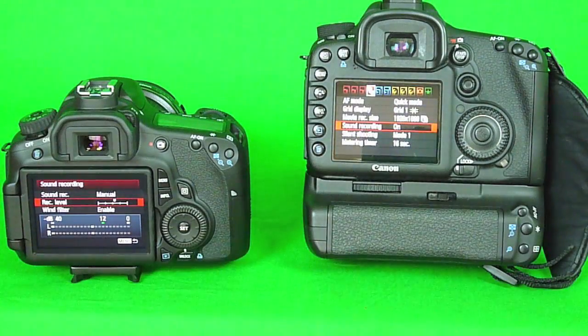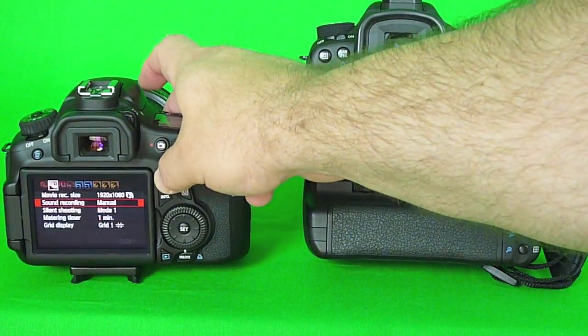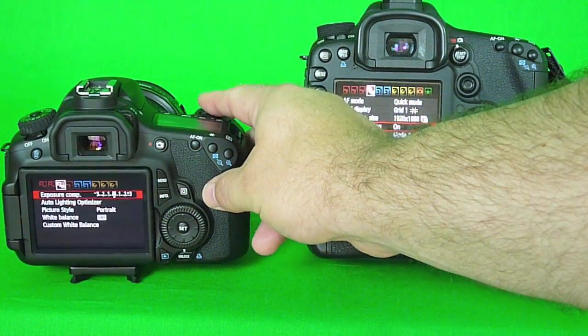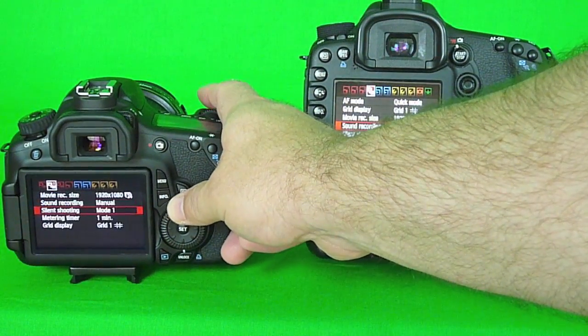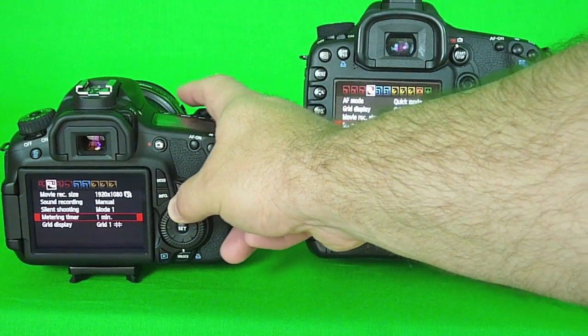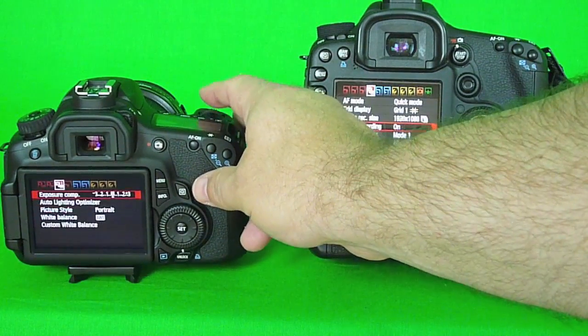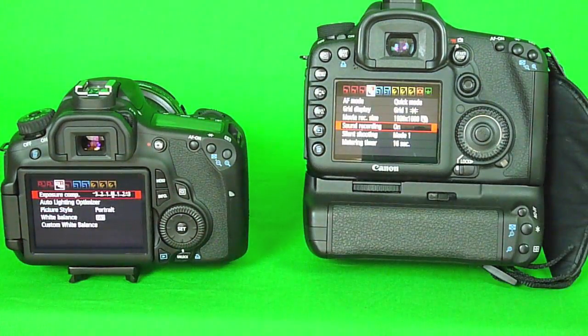You also have a wind filter, which is really a digital filter, so it's not going to be as good as an actual dead cat or some other type of windsock noise filter. But nonetheless, it's there. And then, again, you have silent shooting and metering timer and grid. So a lot of the same types of options that you have on here.